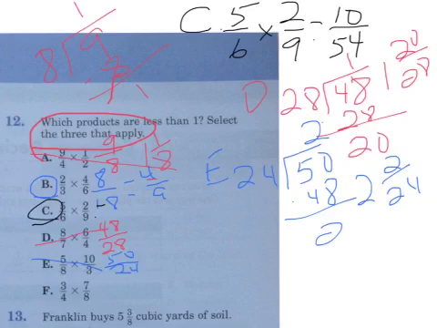So let's look at F. For F, we're going to go ahead and work it out. 3 times 7 is 21, and then 4 times 8 is going to be 32. No way to reduce it. But we know it has to be F, because that would be our third problem.